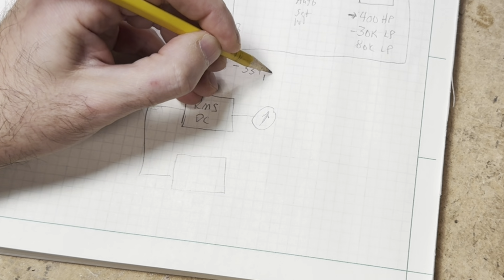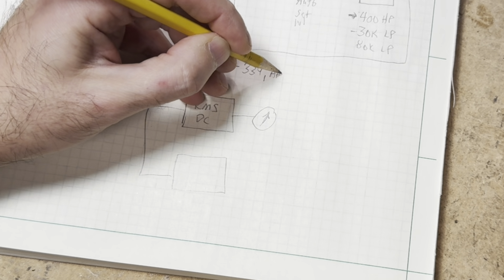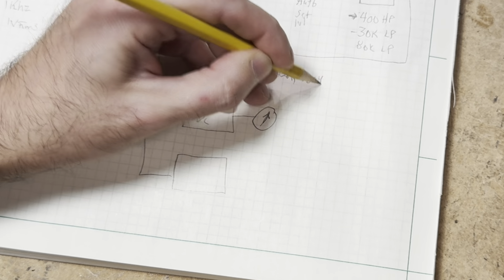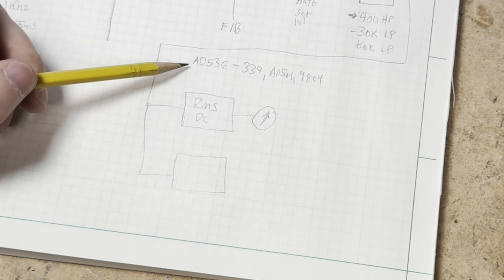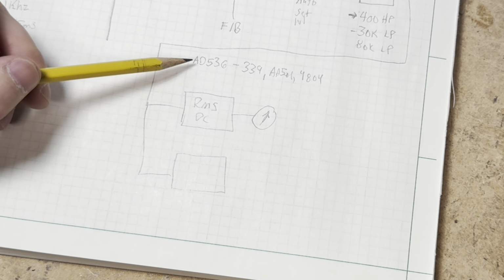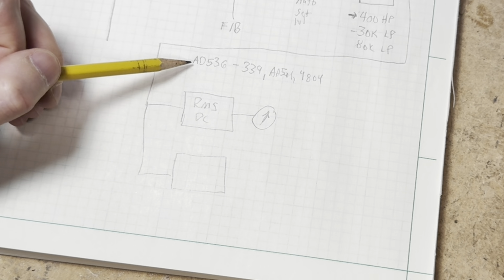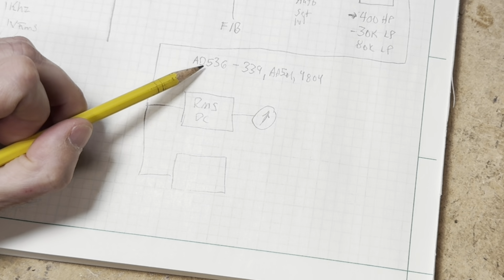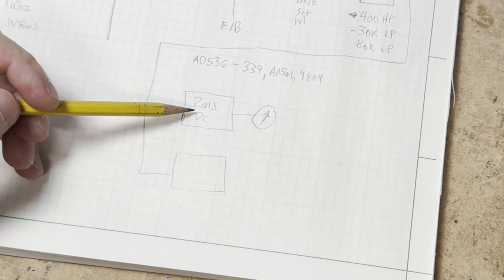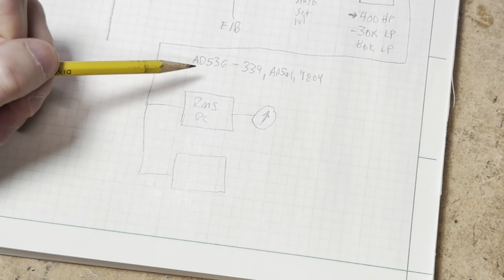It's used by the Tek AA501. It's used by the 4804 instrument. And it's probably used in other ones. Those are the ones that I can remember off the top of my head. This Analog Devices 536 is a dedicated RMS to DC converter chip. It's a very good chip.